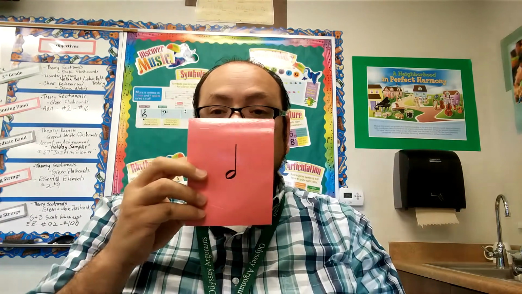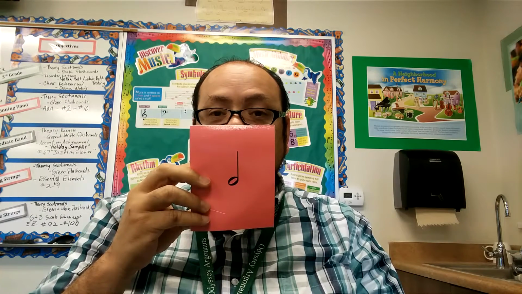This is a whole rest and it receives 4 beats of silence. This is a half note and it receives 2 beats.